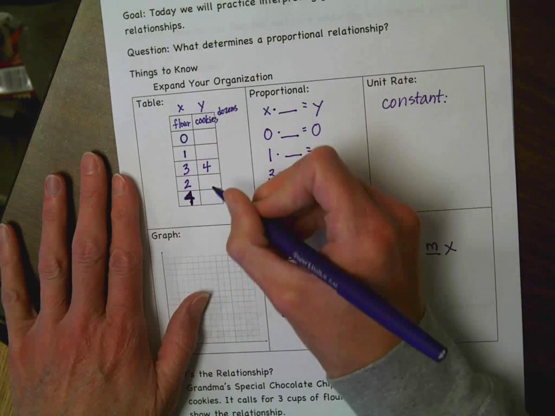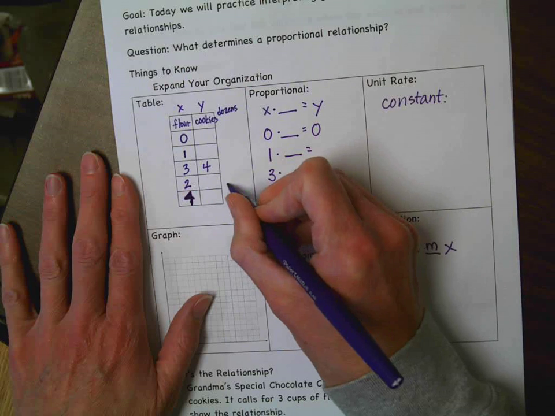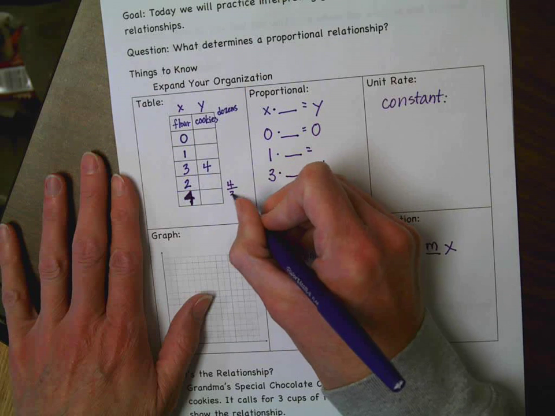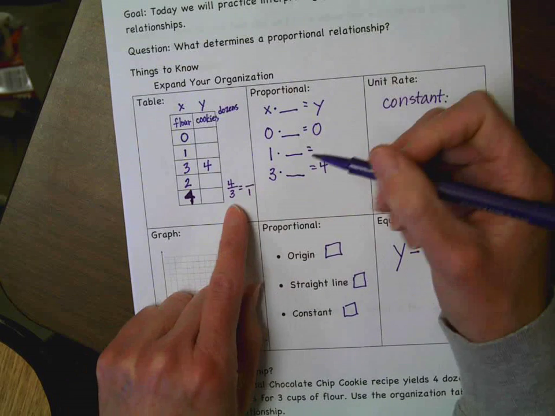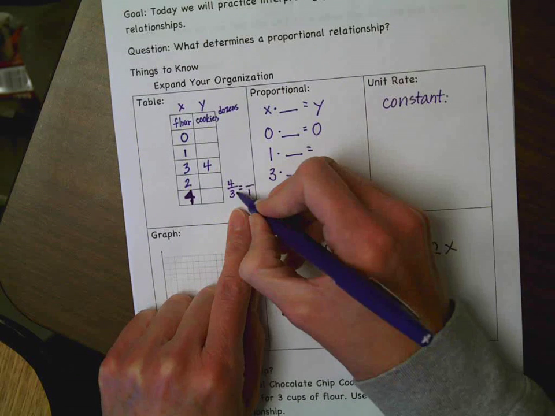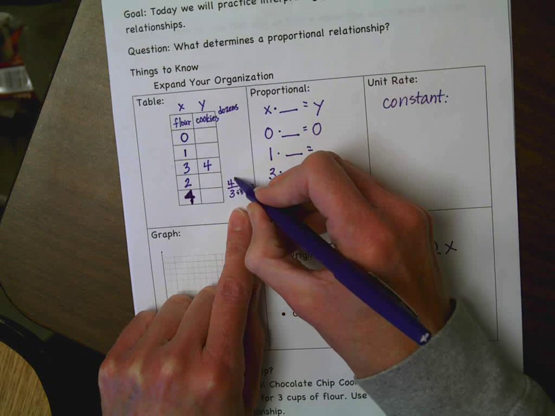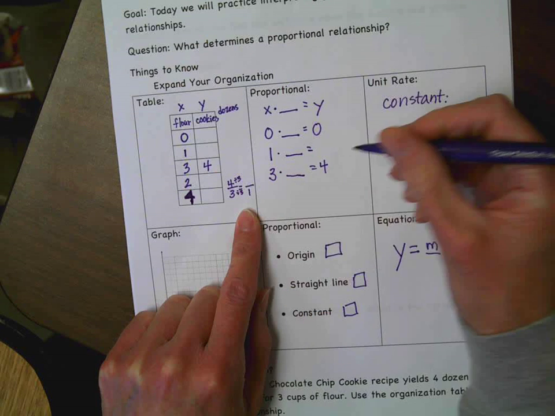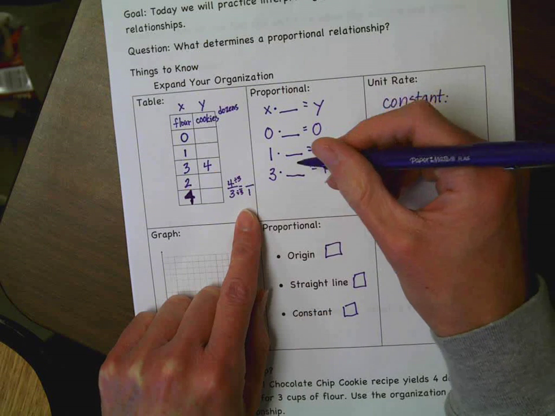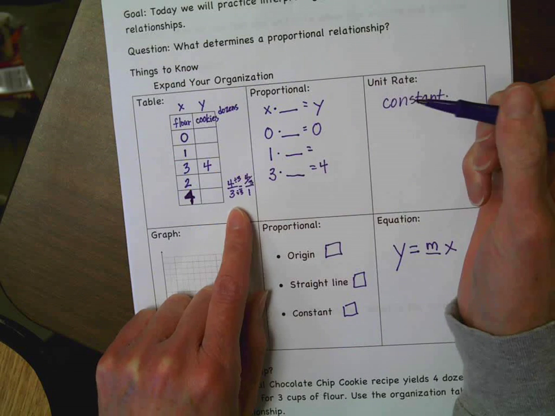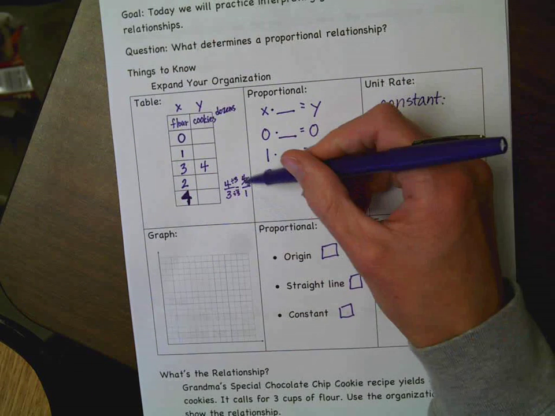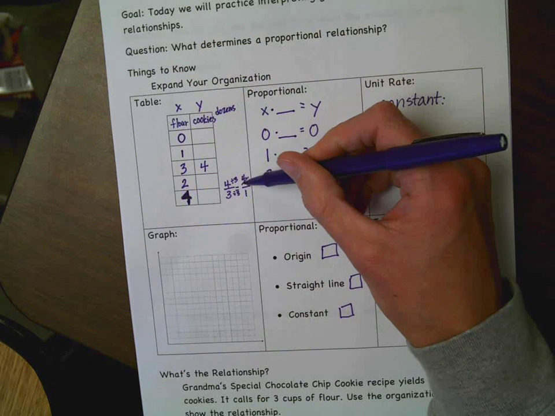So something that can help us is if we write it this way. If I'm trying to get, for every 4 dozen cookies, there are 3 cups of flour, and I'm trying to get to 1 because that's where I want to get. How did I get from 3 to 1? I divided by 3. What you do to one side, you have to do to the other. So 4 divided by 3 gives you 4/3, right? So now this is our unit rate.